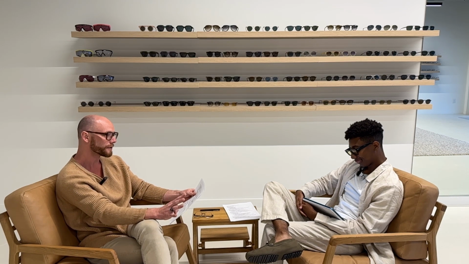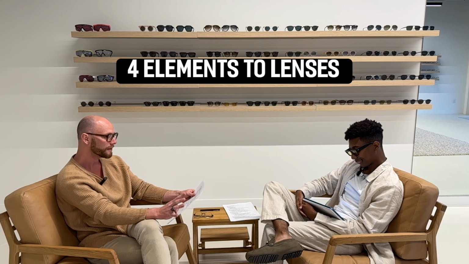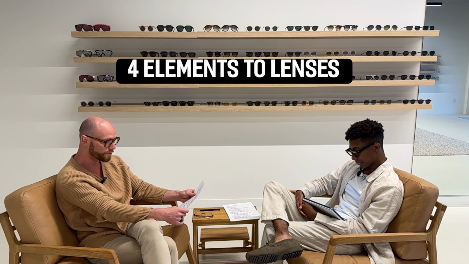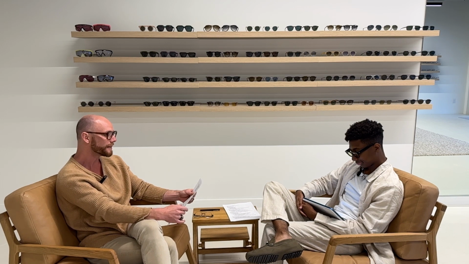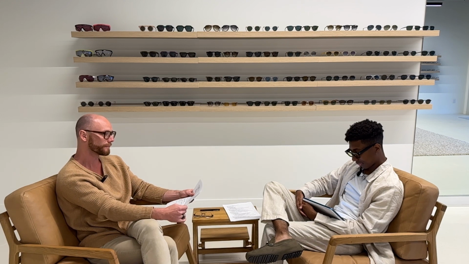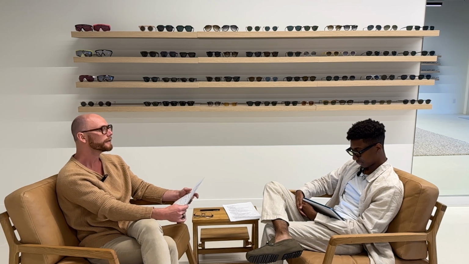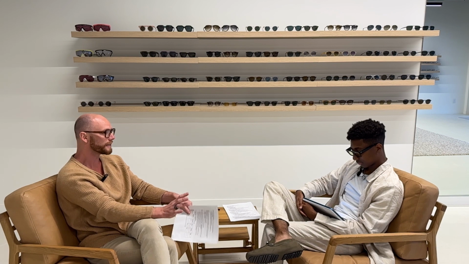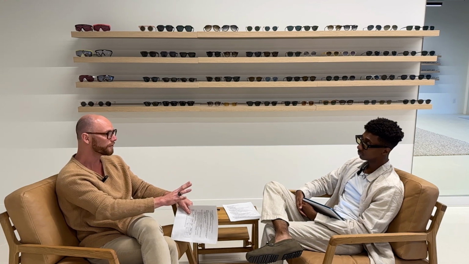And then the other thing I want you to know is that there are 4 elements to a lens, and we're going to go through each one bit by bit. So the first element is the client's RX. We don't have any control of that. That's determined by a doctor. So just in case, I'll give you the overview just so you know.